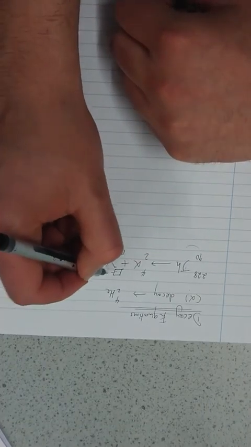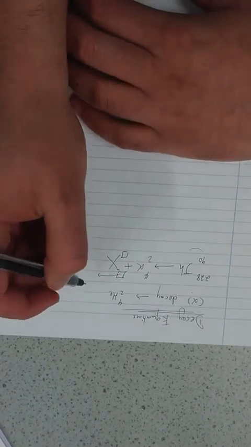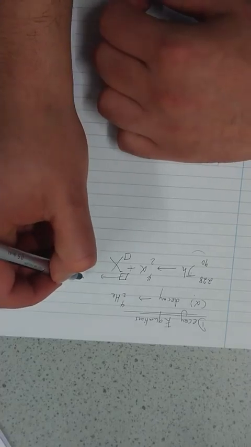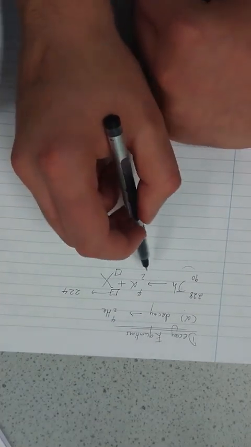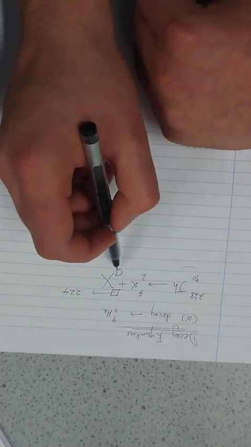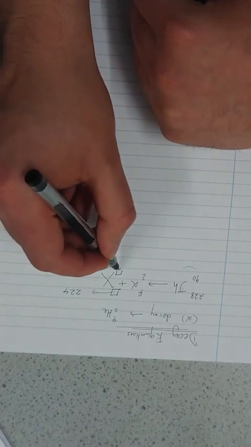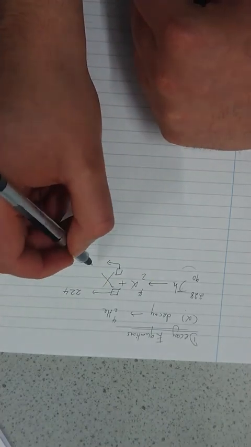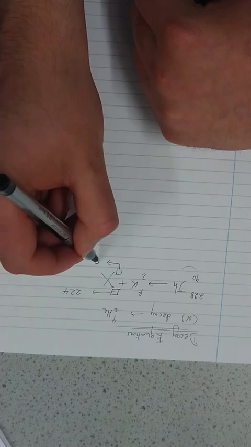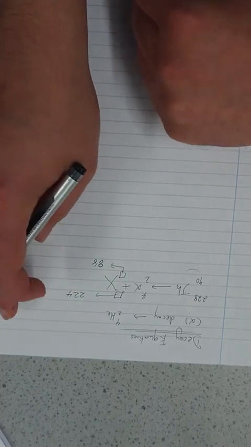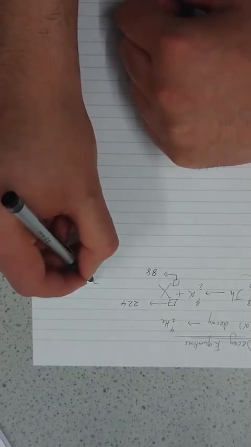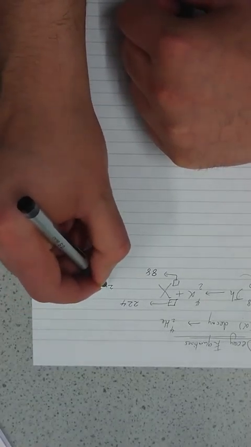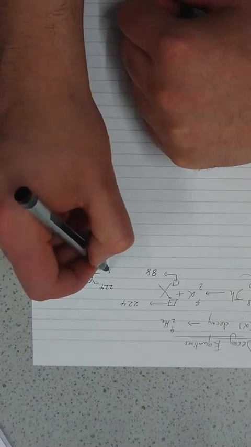So therefore, this has to be 224. Excellent. Now the bottom one. 2 add what number gives me 90? So this has to be 88. Good. So we can say that the new element X is 224 and 88.